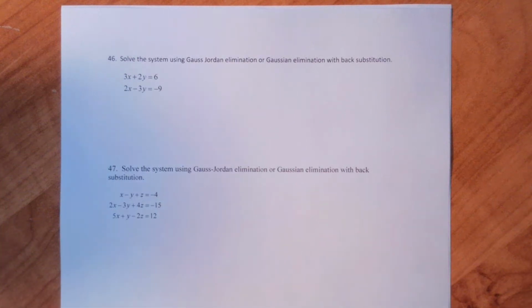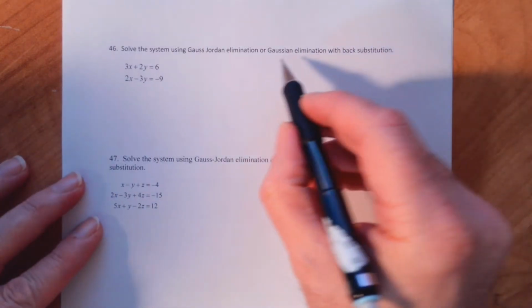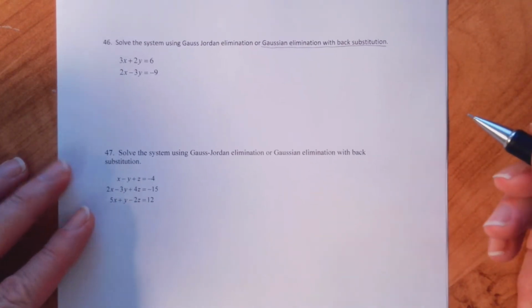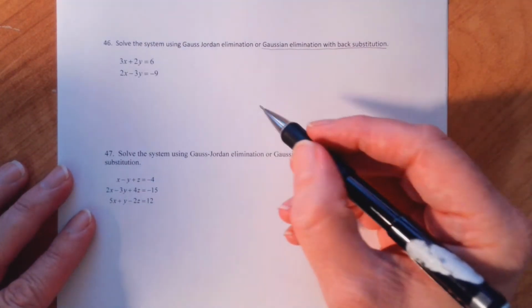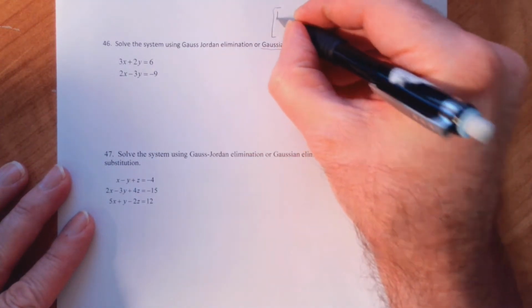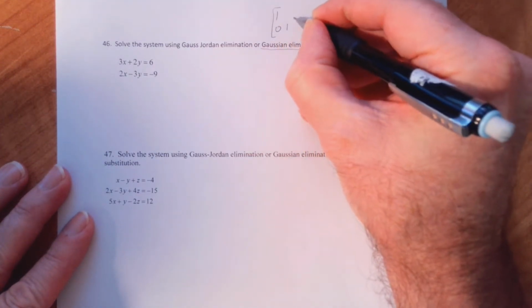Alright, in this video I'll be doing problems 46 through 50, basically the last 5 problems of the final review for college algebra. So here we're going to be using Gaussian elimination with back substitution, which is what we've been doing in class.